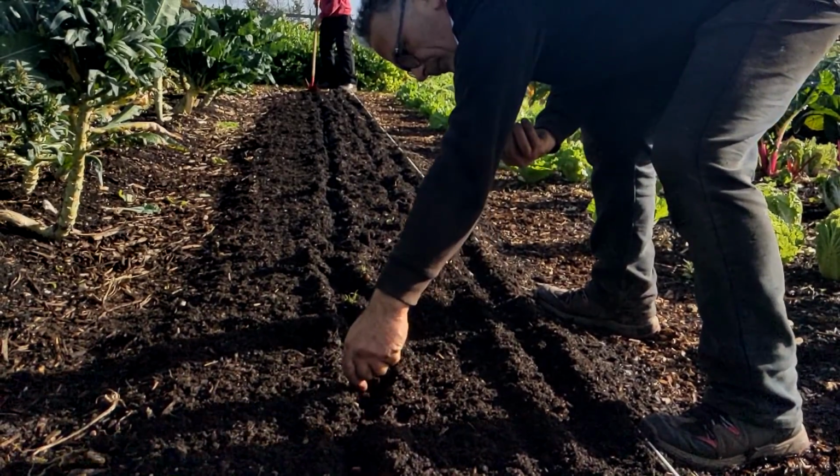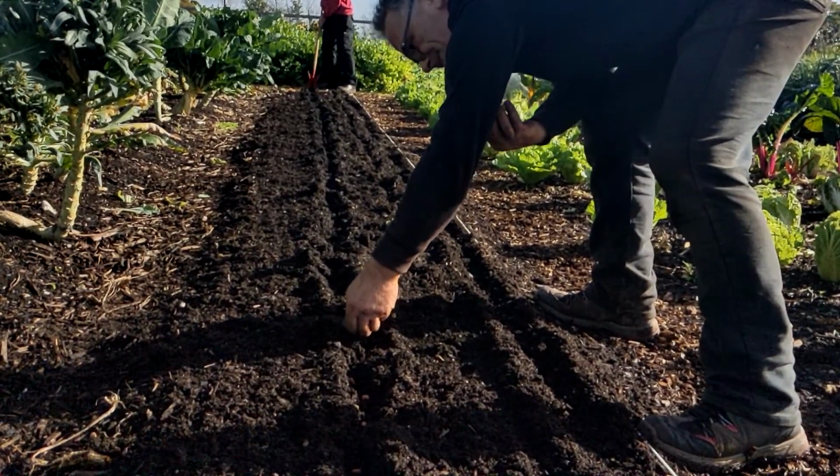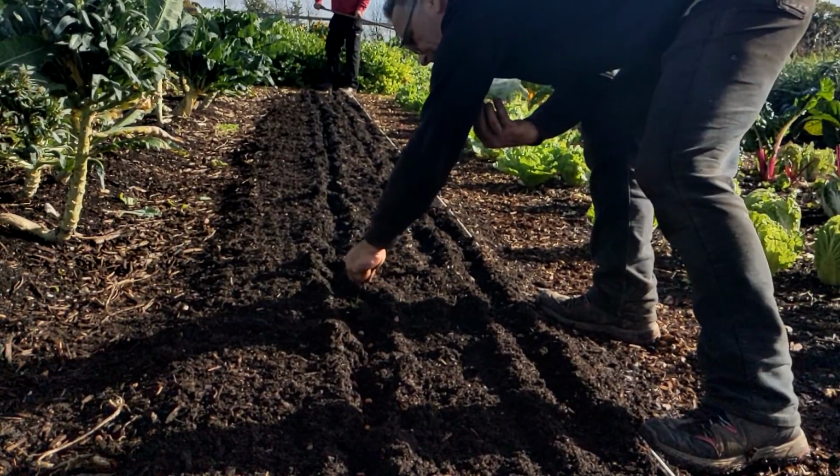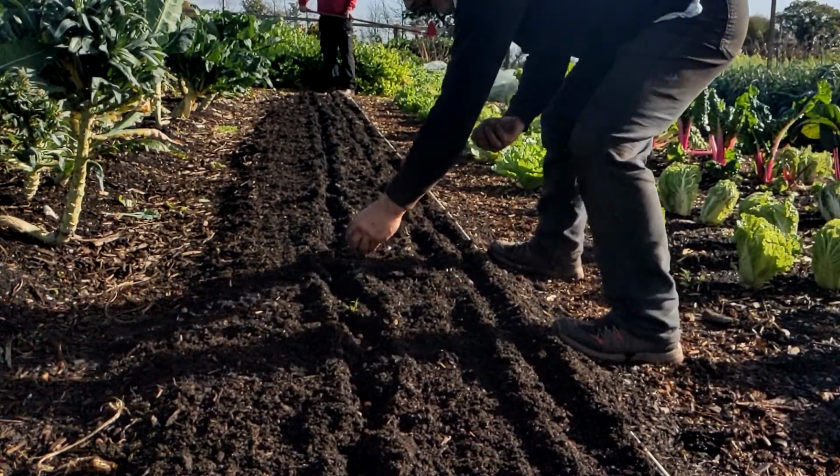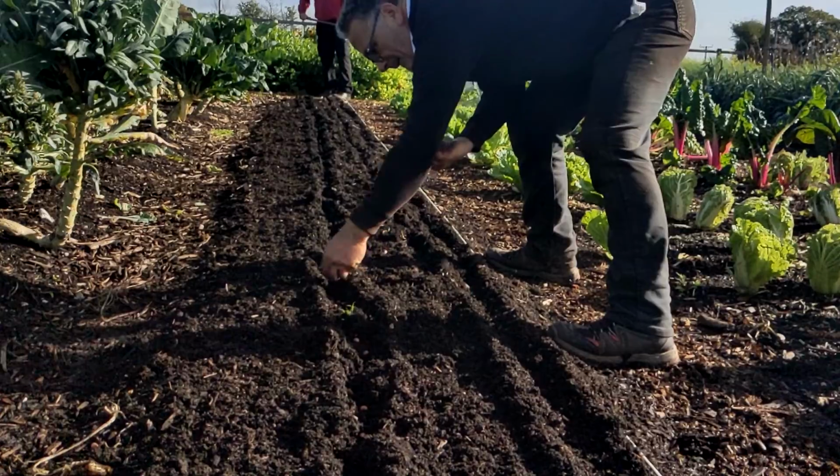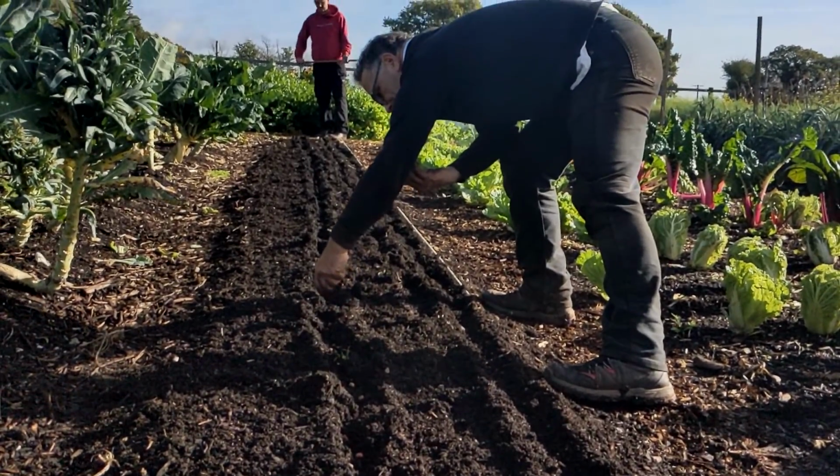Hey, go for it, I'm listening. Oh, you want me to come with you and show me something? Yeah, there's a bit of fibre that's in this soil. There's some fibrous stems and they haven't decomposed.